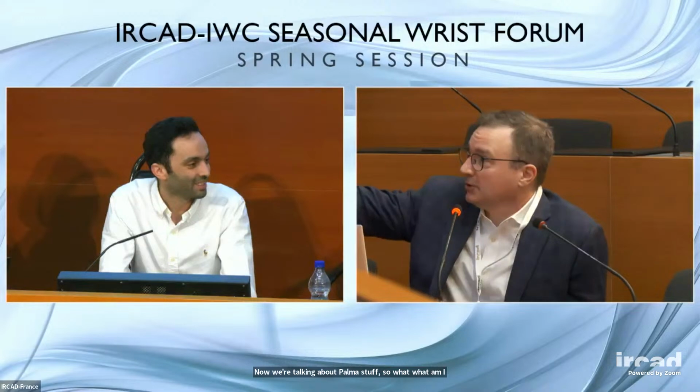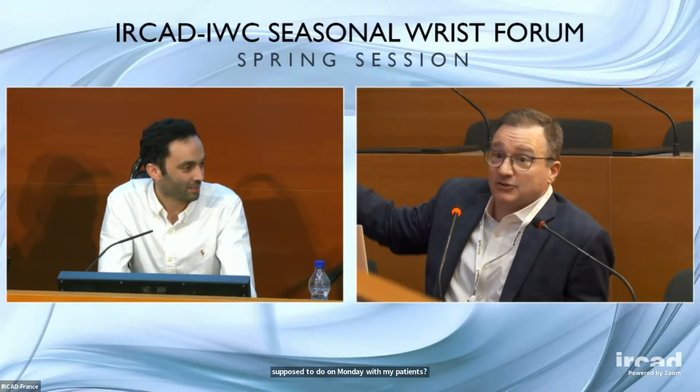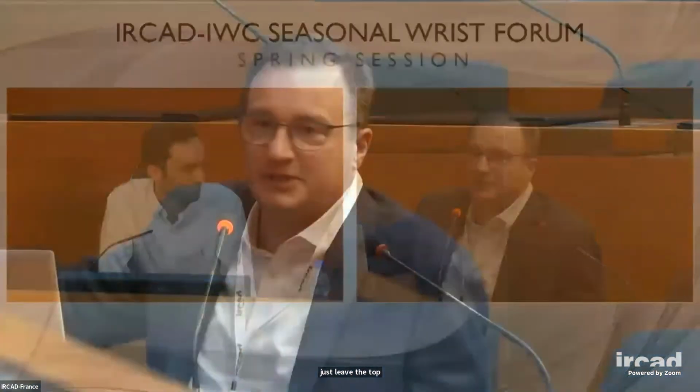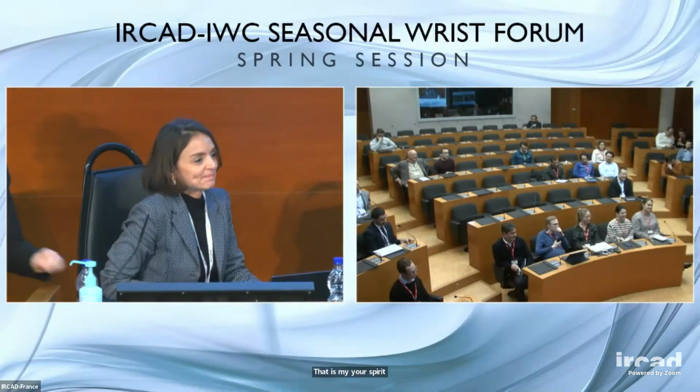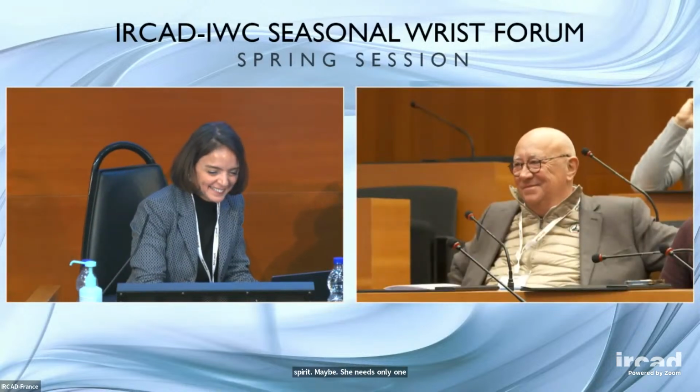It's very much like a door. It's got two hinges. If you just leave the top hinge intact, the door will still open and close, but it's not biomechanically sound. You have to fix both hinges for the door to work soundly. Makes sense. So do both. That is Mayo spirit. Yes. Doing both maybe is not what we should do, because it can be antagonistic. Maybe she needs only one hinge.